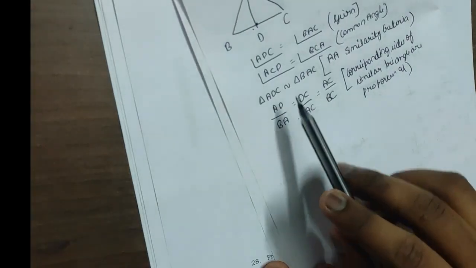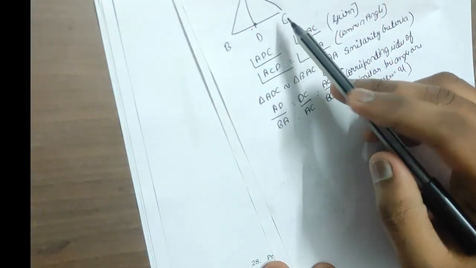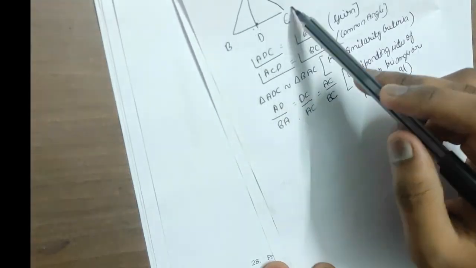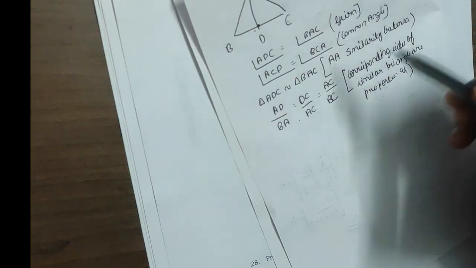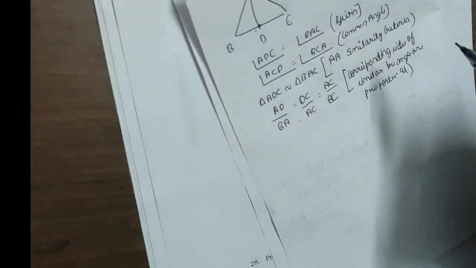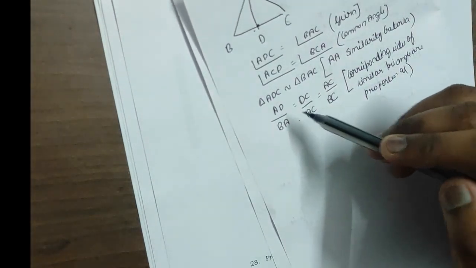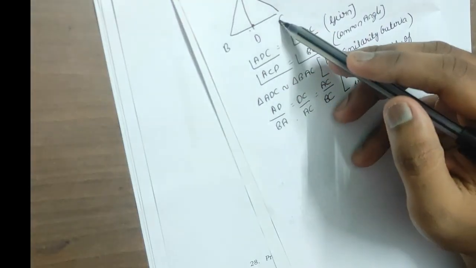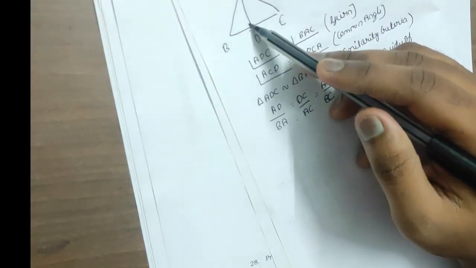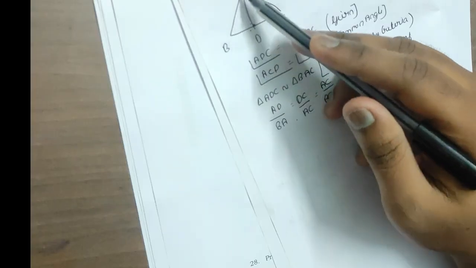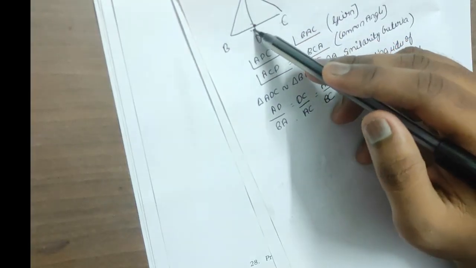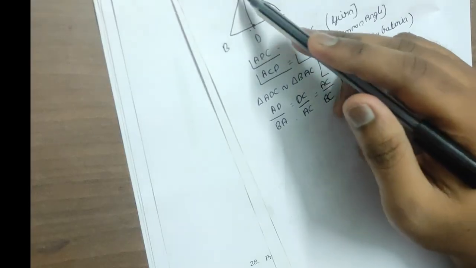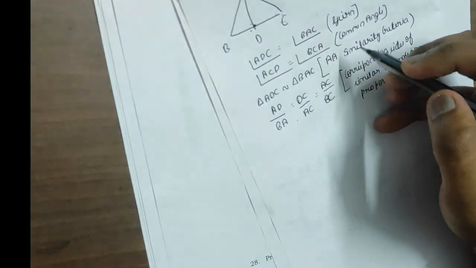Now we have found out that triangle ADC is similar to triangle BAC. Now we have considered the sides of these triangles. Now we will compare ADC. AD divided by BA, this side divided by this side. DC, this base, divided by AC.